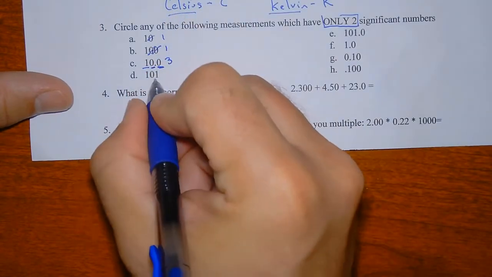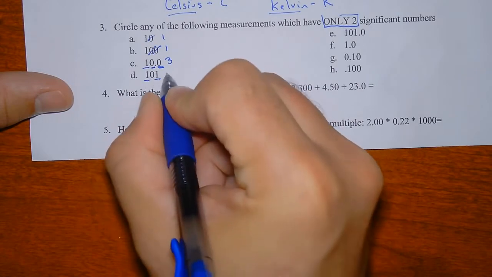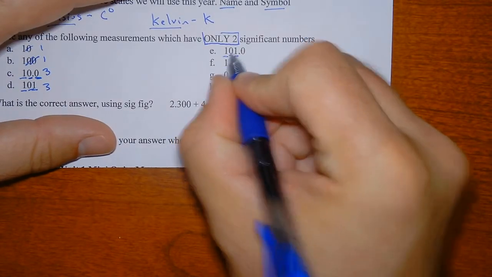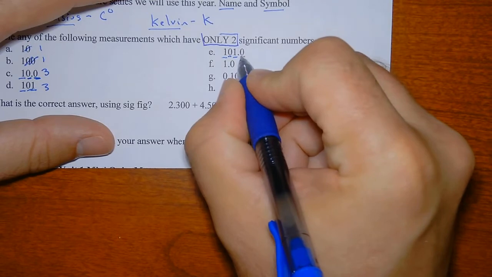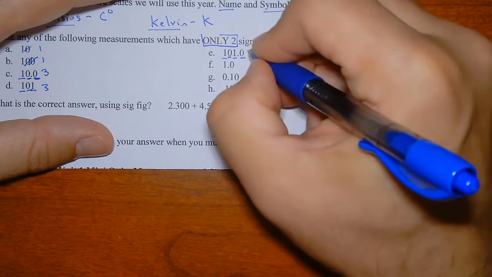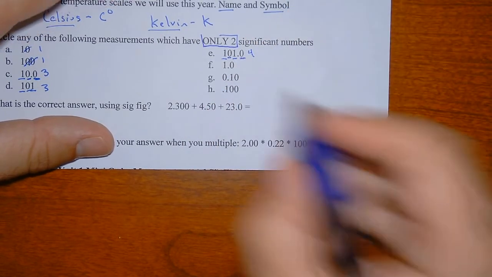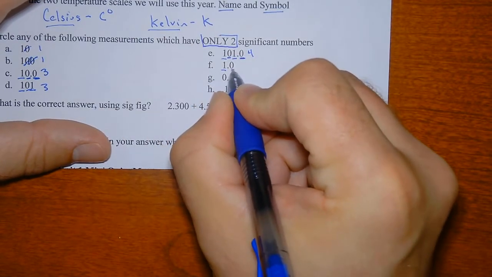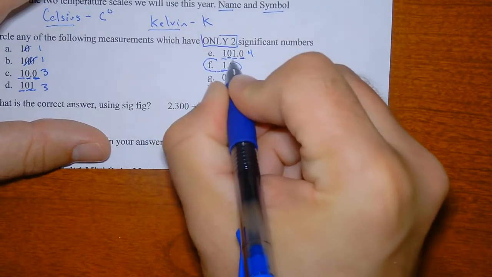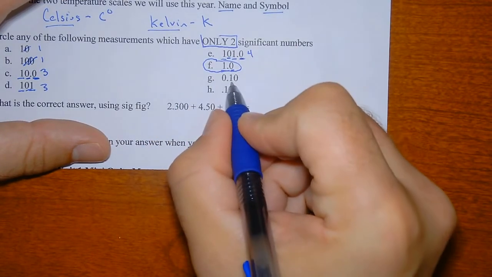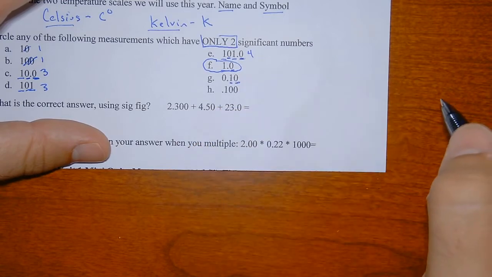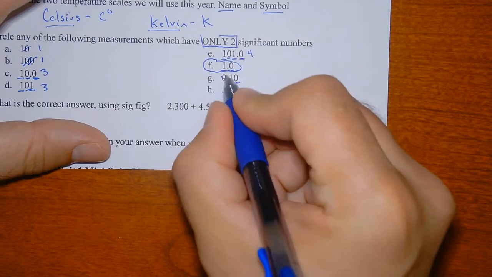Same with D. Significant, significant sandwich rule, there are 3 in D. With E, sig fig, sandwich sig fig, final 0 after, which makes that a significant number. So there's 4 there. All right, we're looking for only 2, so none of them have 2 so far. F, significant trailing after the decimal, so there is our first one.